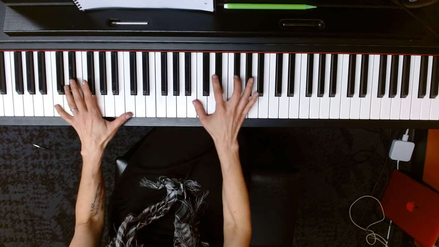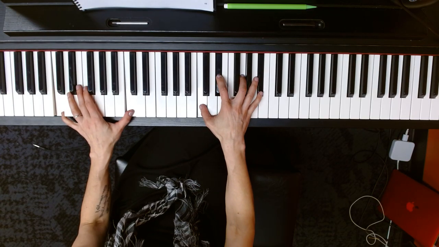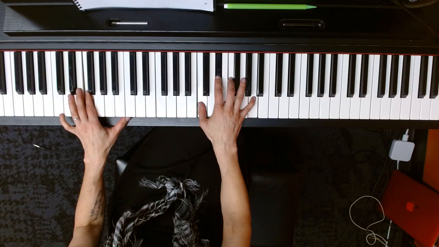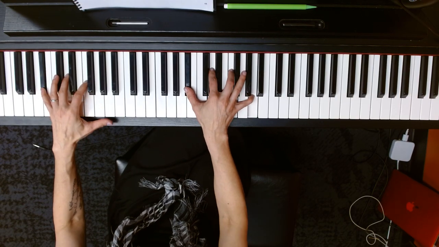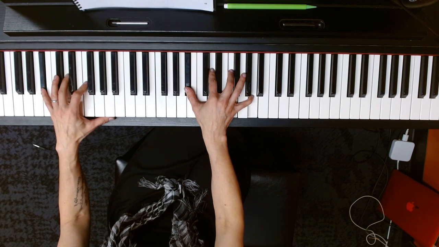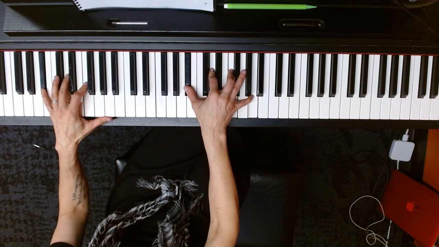One more time, C minor 7, F7, B flat major 7. Any questions about that key?